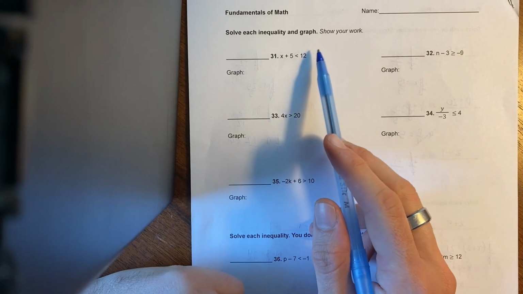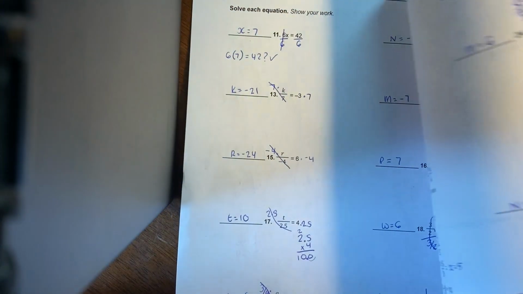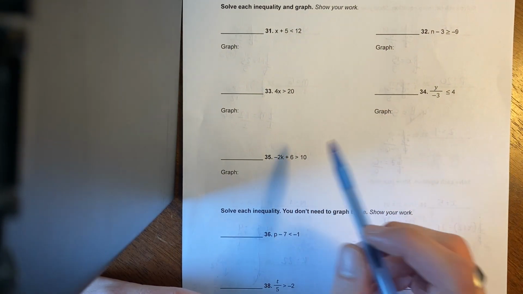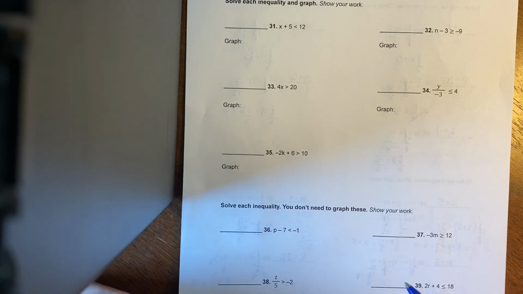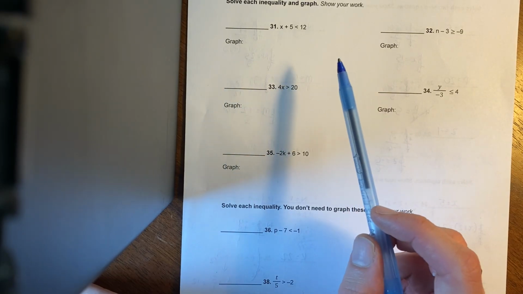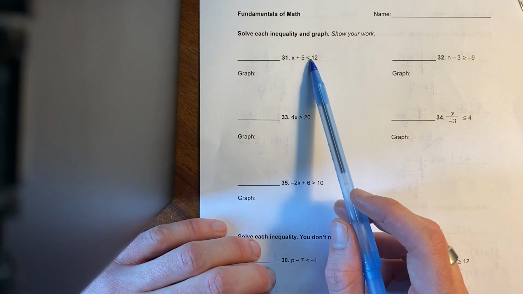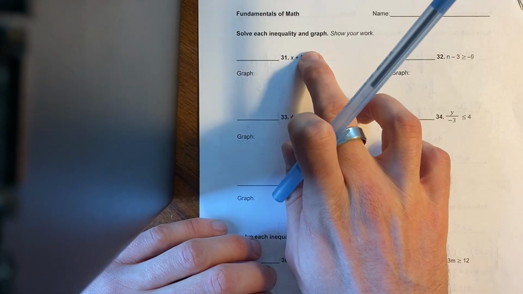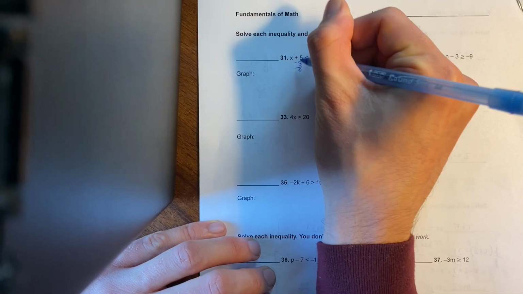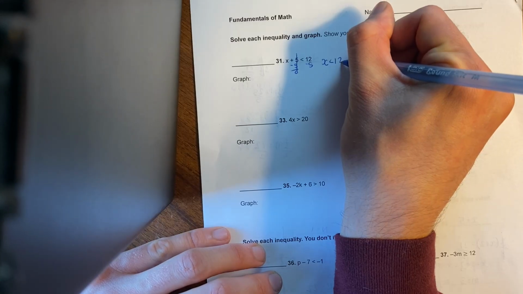Solve each inequality and graph. So main thing to remember, this is the same steps that we have been doing, except for if we're dividing or multiplying by a negative number. So that's something you need to remember. But the fun thing to know is that we don't have to be concerned because x plus 5 is less than 12. If we just pretend that that is an equal sign for the time being, which is what we've already done, we do the same steps. We minus 5 from both sides, and then we get x is less than 12.